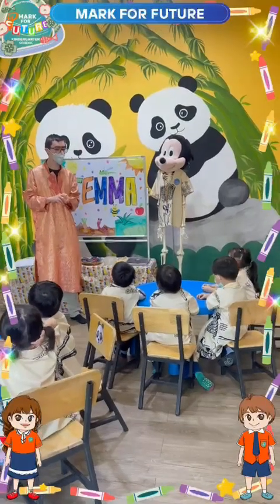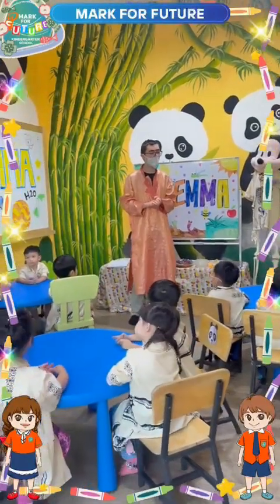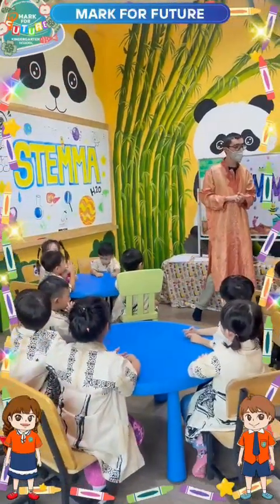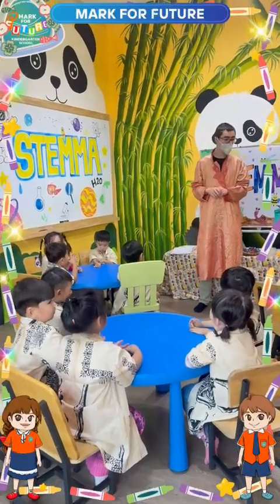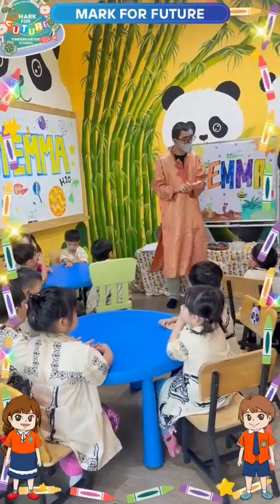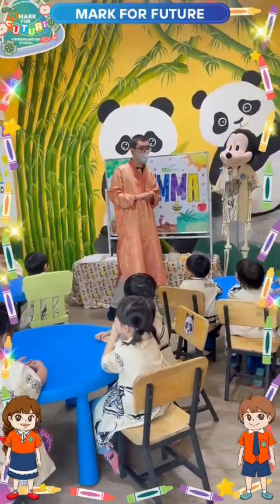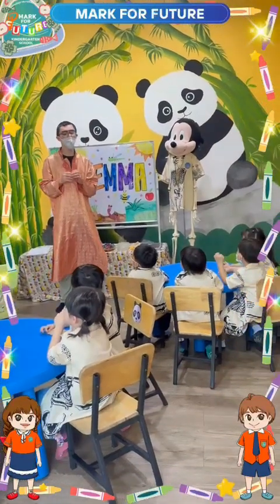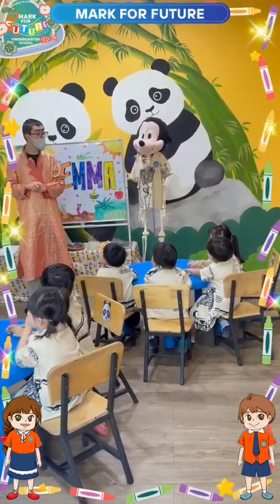Translucent and opaque objects. Transparent lets light through.